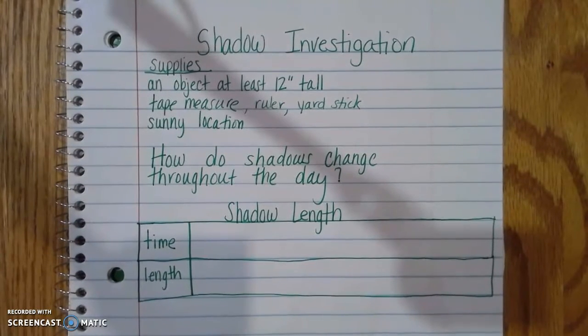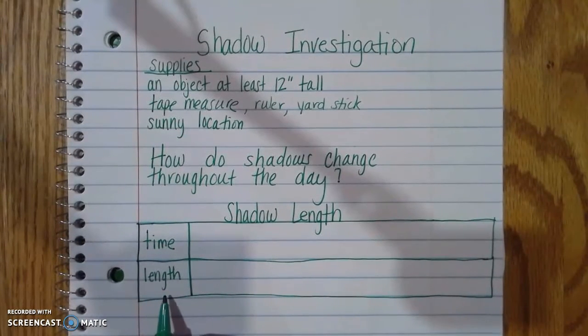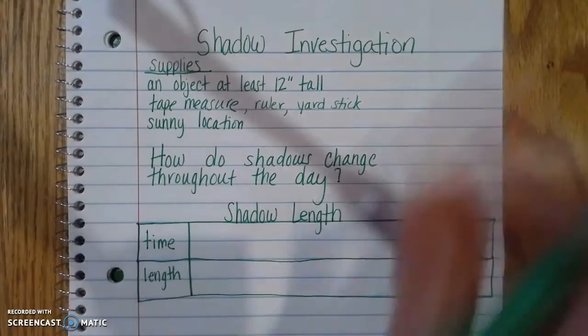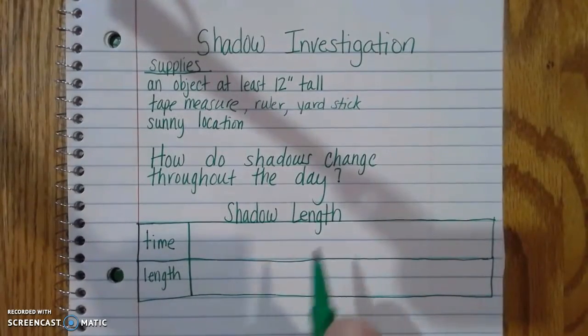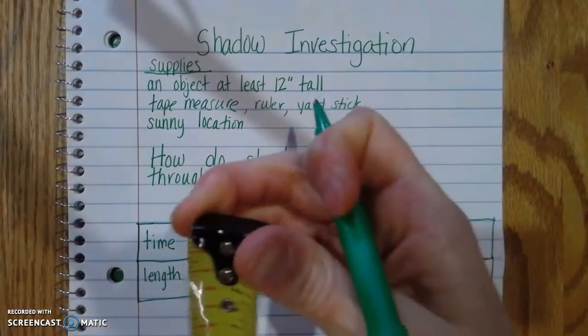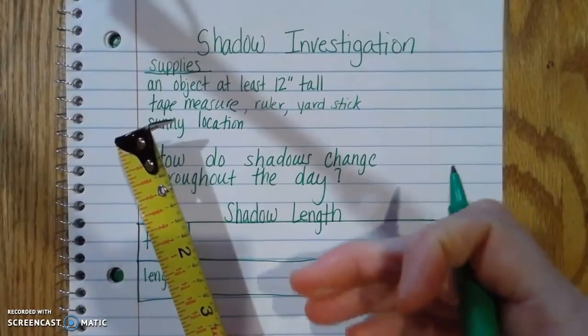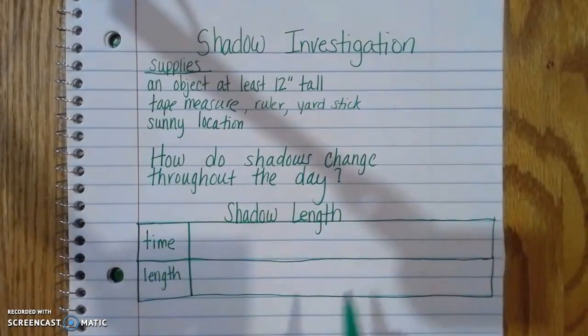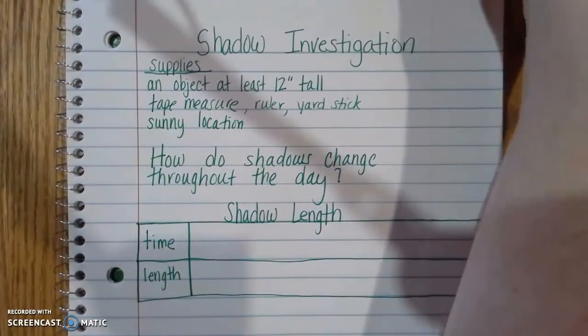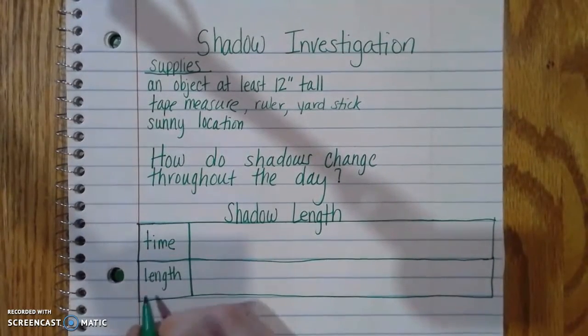Most likely, the tool that you have to measure at your house is inches. Whatever you decide that you are measuring the length, like when I look, yeah, this is in inches. If your tool is centimeters, then you would do centimeters, but I'm going to write inches down here because I'm going to be measuring in inches, okay?